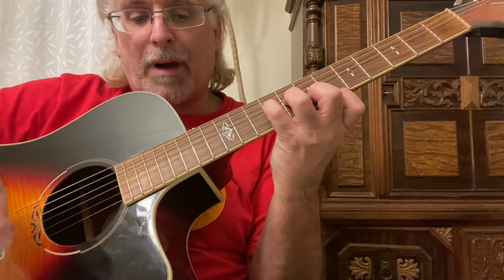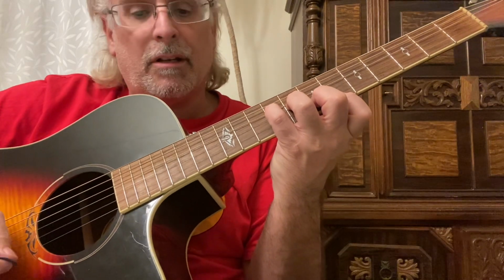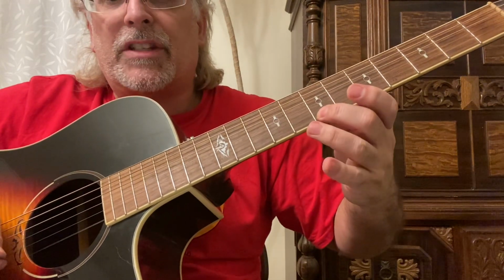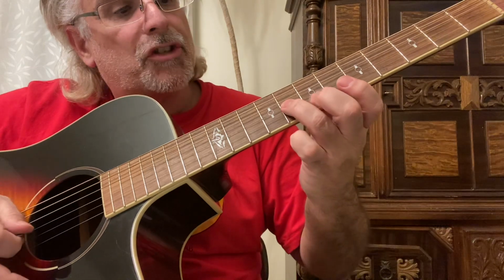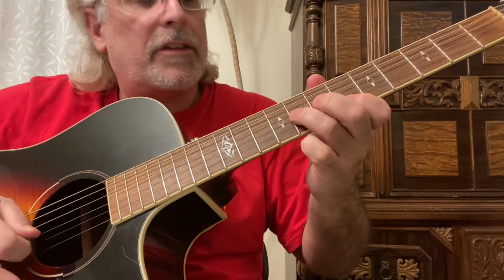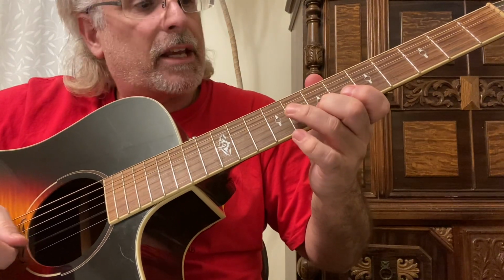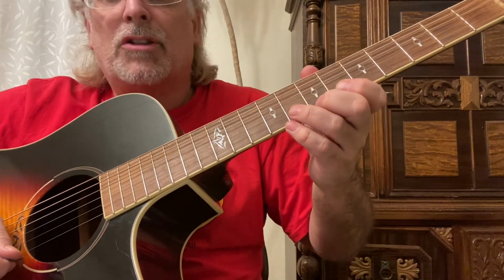But if you were to use some octave displacement, you can use your 2nd finger to play the 7th fret on the 1st string, and just play 8, 7, 6 on the 3rd, 2nd, and 1st strings.